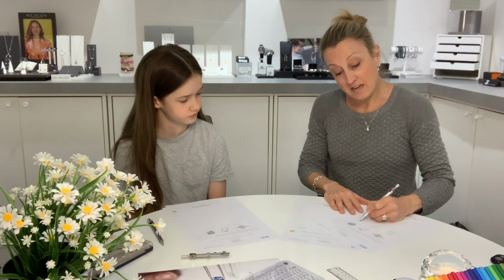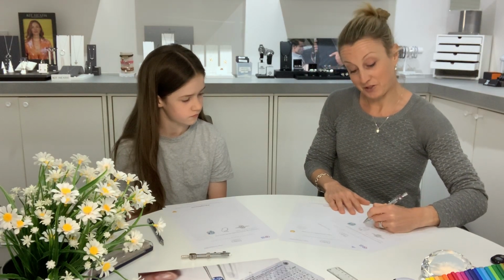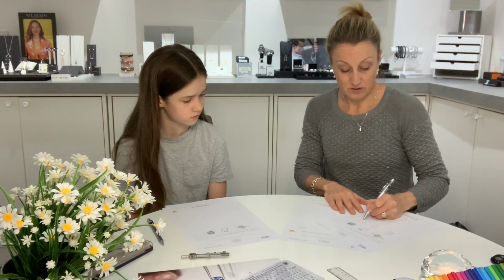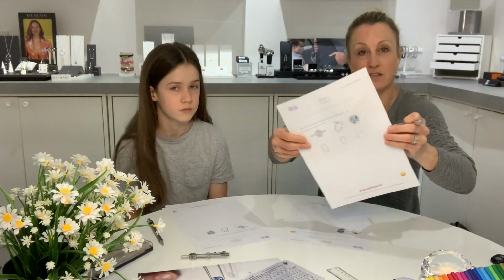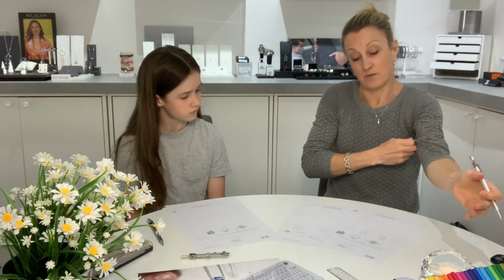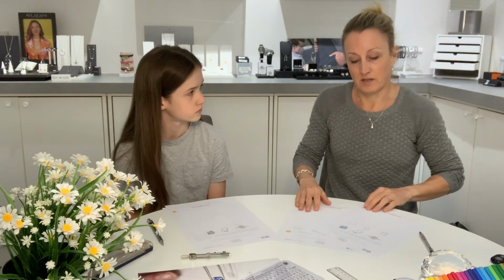And one of my favourites is a cushion shape. So in the old days when TVs used to be square, they were a bit like this. It's like a square with soft edges. And very popular at the moment is sort of vintage Art Deco designs. Emerald cuts work really nicely for people that like quite straight lines, and the cushion cut works really nicely for people that like softer lines.